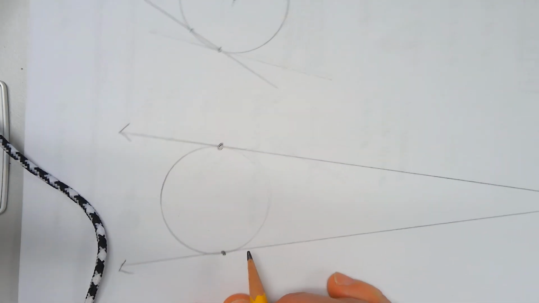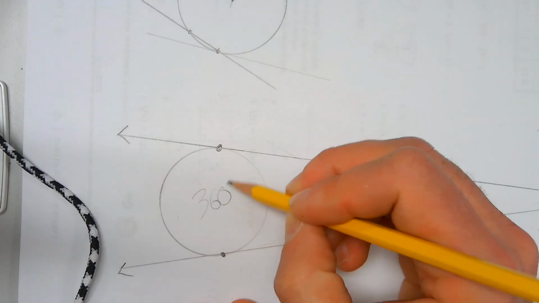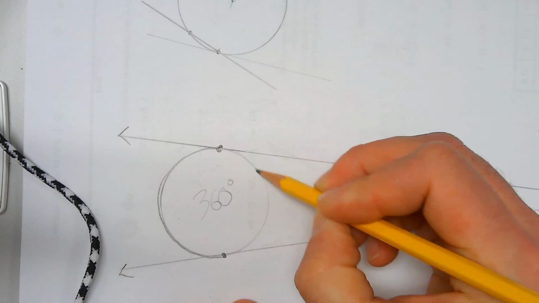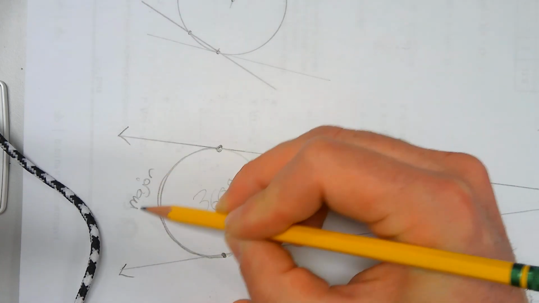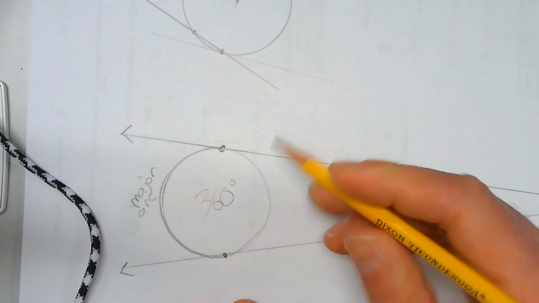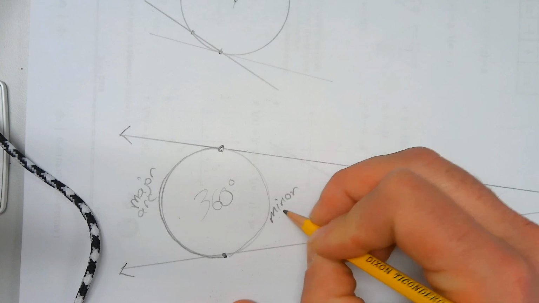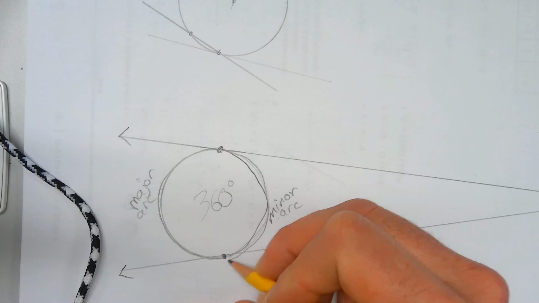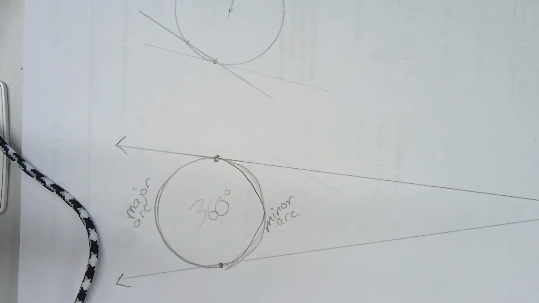This situation now has the 360 degrees of the circle divided up into this arc and this arc. One's bigger than the other. The big one's called the major arc. Some people call it the far arc, and this is the near arc, but major and minor is way more common. Minor arc. And then this is small. Let's say this is around 5 degrees.